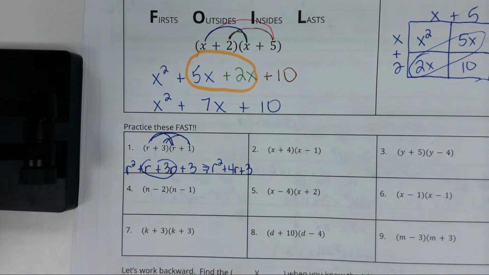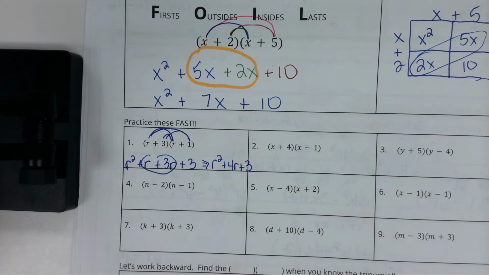When you get really good, you can start doing them in your head. So for instance, what I do for this one, I'll tell you, is I do in my head, oh, that's x squared. Wouldn't it be 4r squared? No. No, R squared. We're just putting them together. 1r plus 3r is 4r.